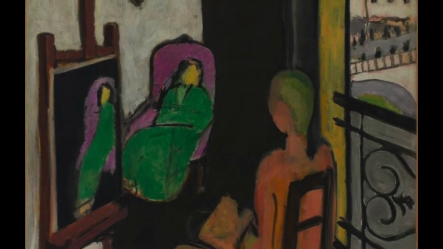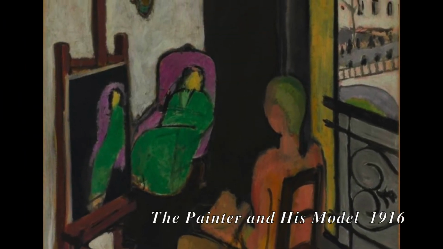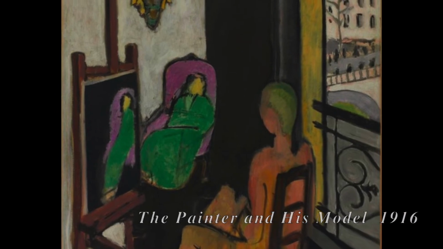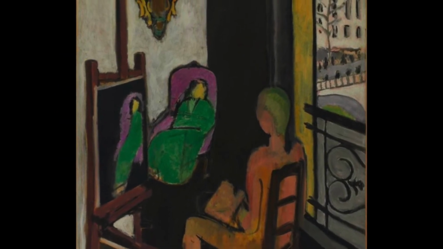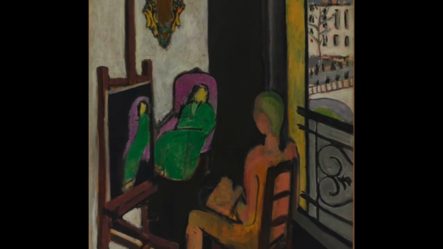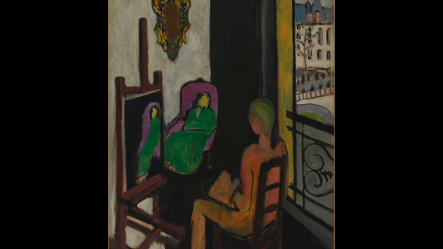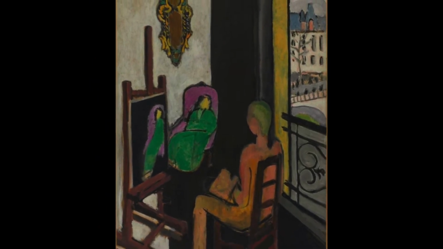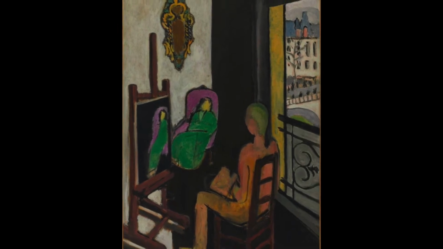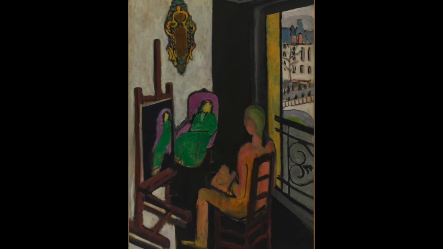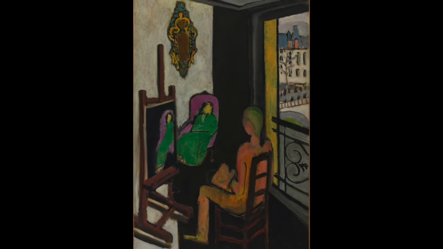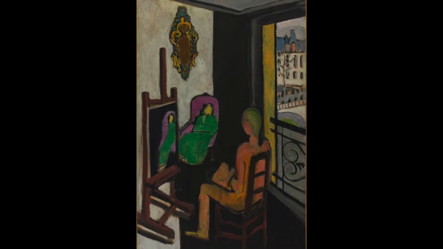In this example, we can see the simplification of both the artist and also the model, and also most of the interior space. What I think is particularly interesting is when you look at the relationship of the model and actually what is on the painting. You'll notice that although the model is on a white wall, Matisse has chosen to paint the wall black within the space of the painting.